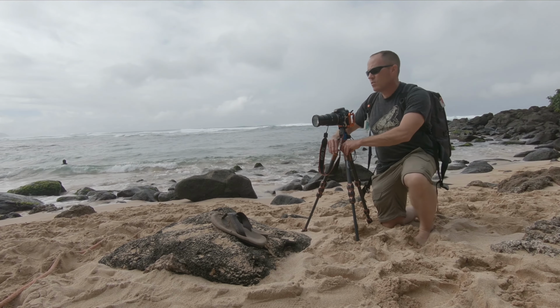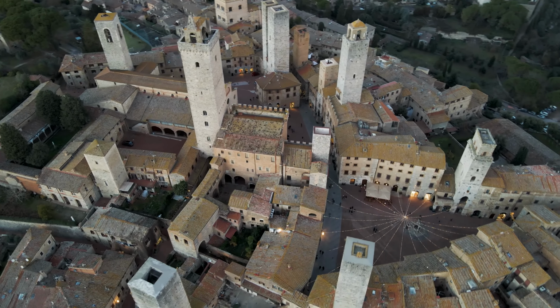My name's Jason Yoder. I'm a travel and photography enthusiast. I sell my images as stock photography, which helps pay for some of the trips I take, like this most recent one I just took to Italy.